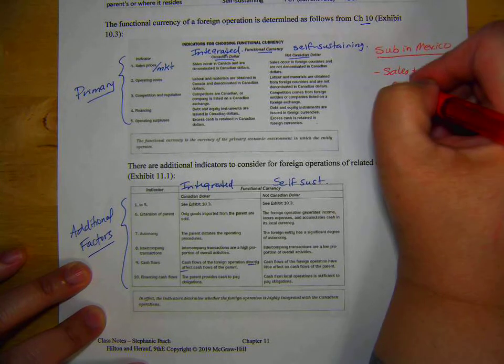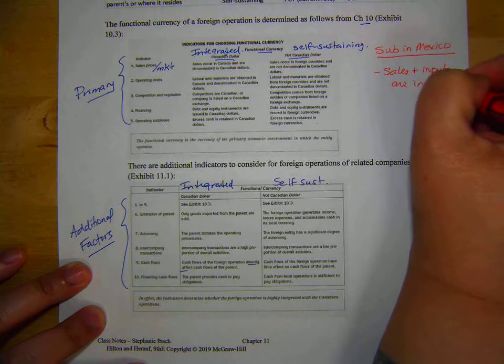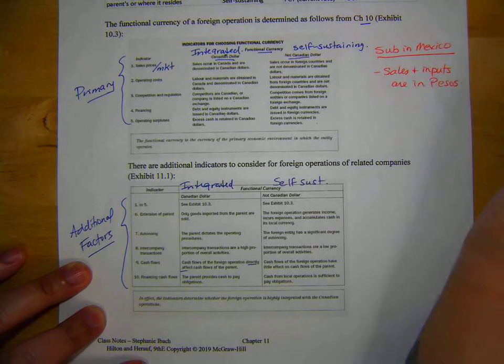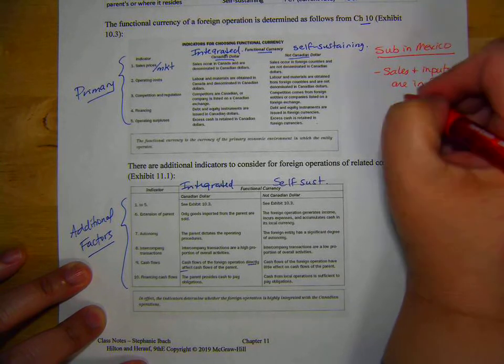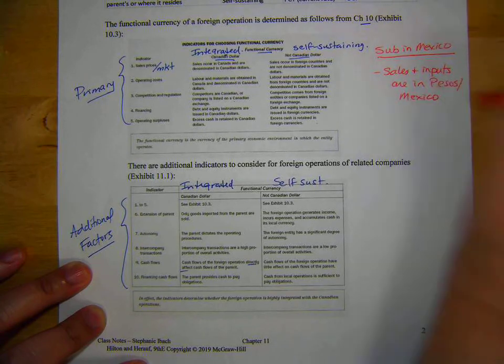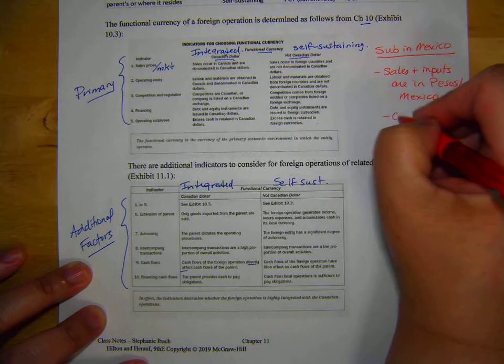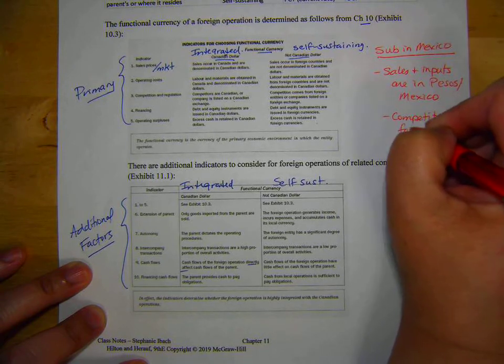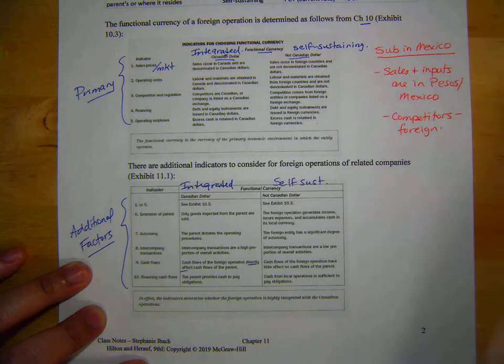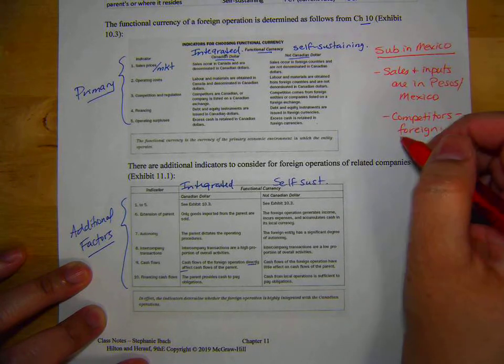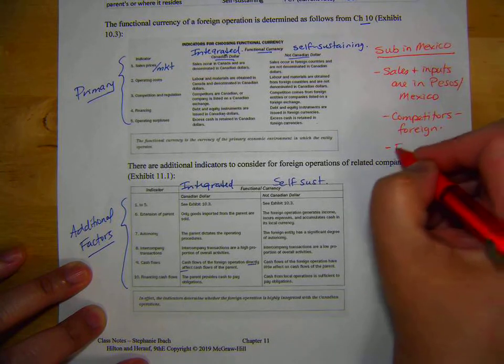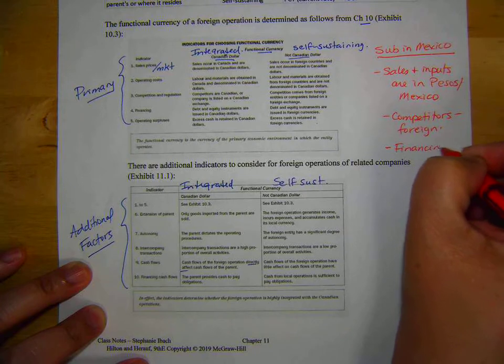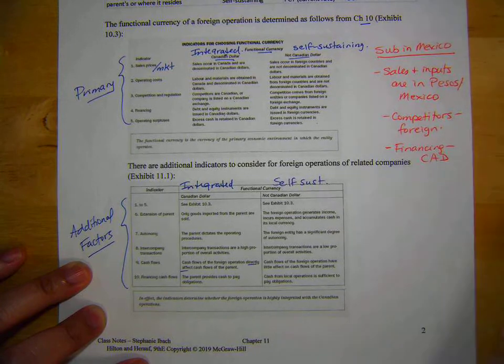The competitors are foreign. Financing is in Canadian. Surplus is in Canadian. Oh, sorry, I wanted to make that pesos.